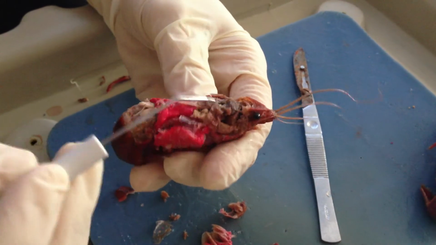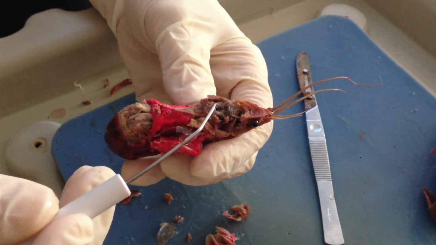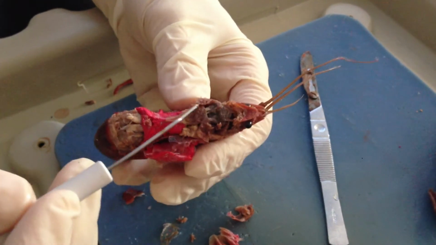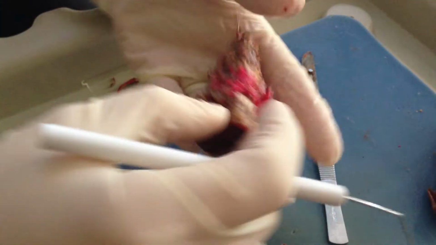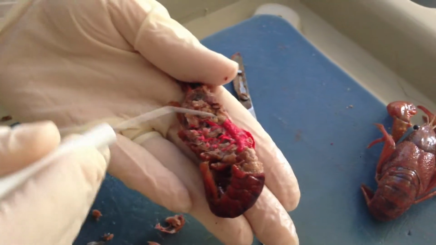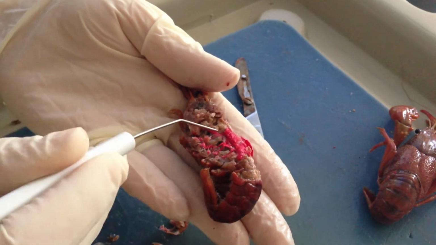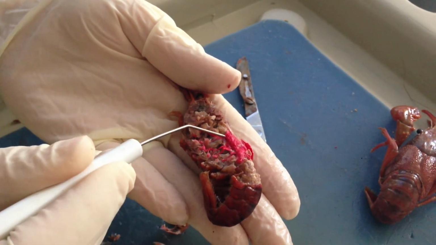This structure right here, along with this structure, are going to be its mandibular muscles, which allow for the carapace to be attached. As I turn it on its side, you can see here that I've removed the gill structure, and you can see some underlying structures. Starting with this white structure right here, this is going to be the digestive gland.